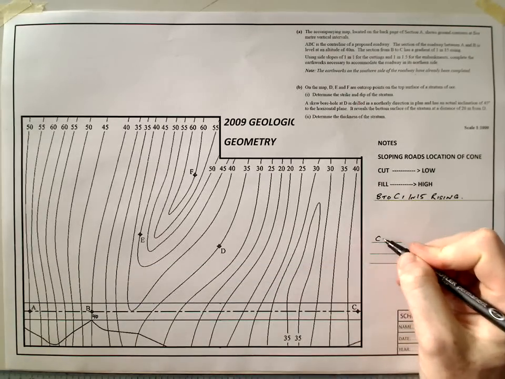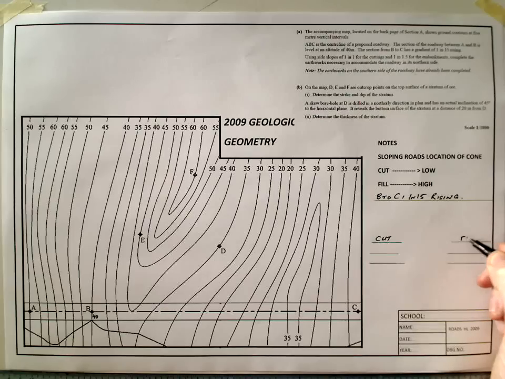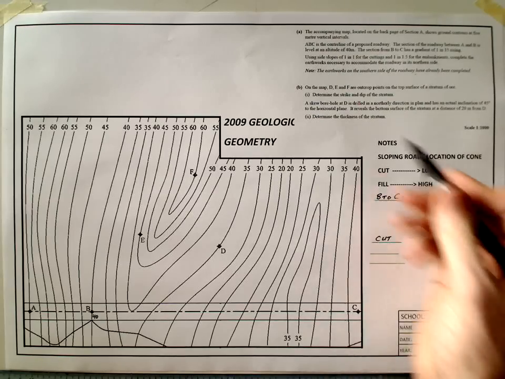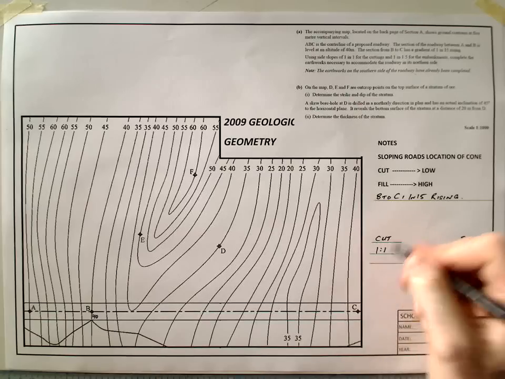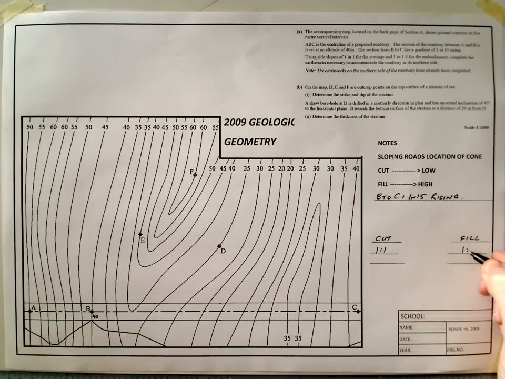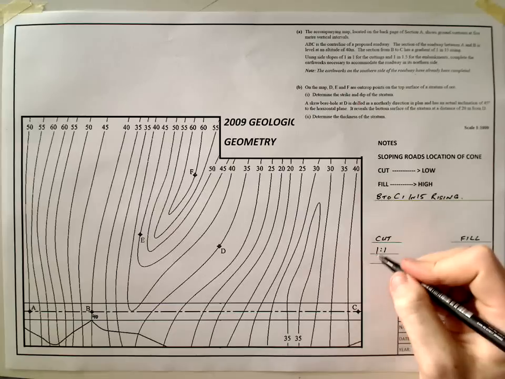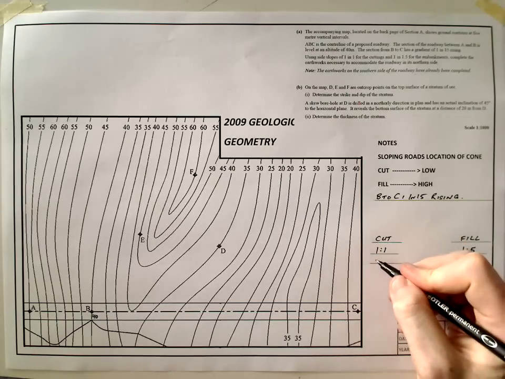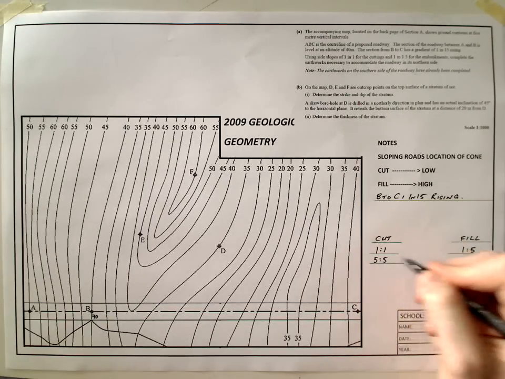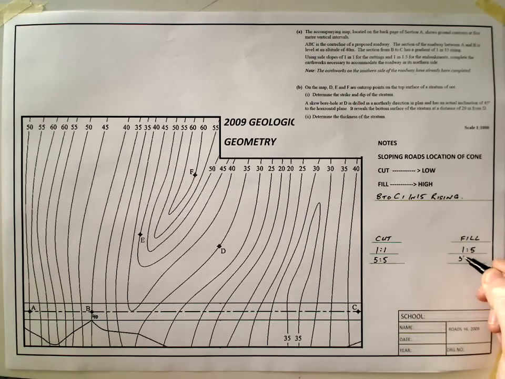So I have cut and I have fill. I'm told it's 1 in 1 for the cuttings and 1 in 1.5 for the fill. So I have 5 metre intervals, so my ratio is going to be 5 to 5 for the cut. 1 in 1.5 is fill, so it's 5 to 7.5.